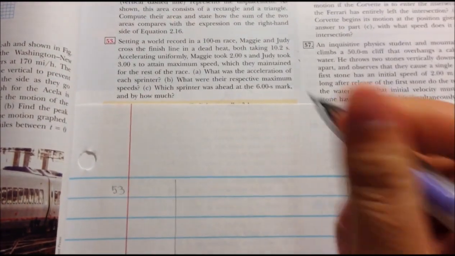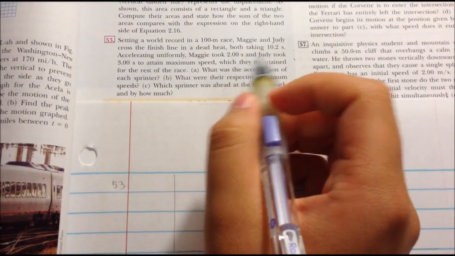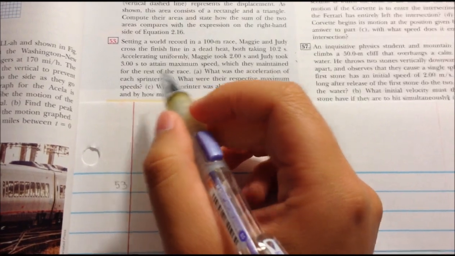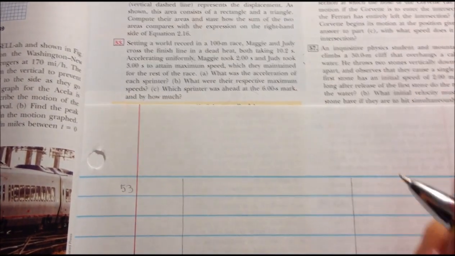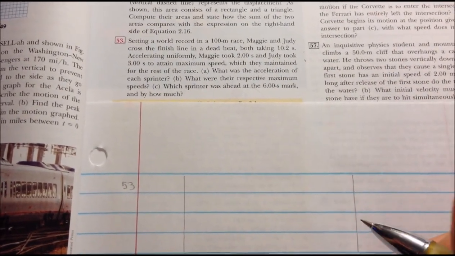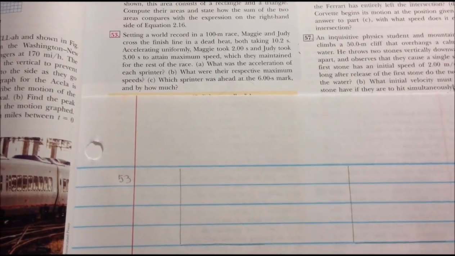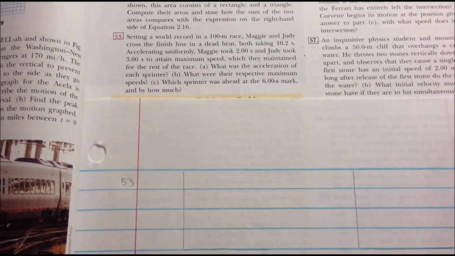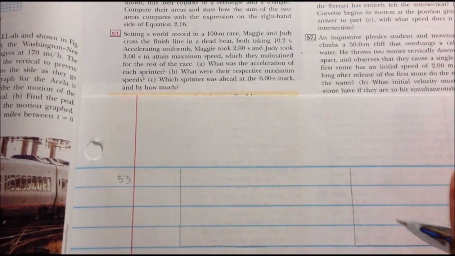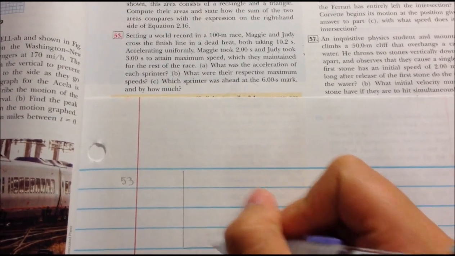In the question it says that Maggie took 2 seconds and Judy took 3 seconds to reach the maximum speed. That means during the first 2 seconds Maggie was accelerating to her full speed, and Judy is also accelerating during the first 3 seconds.